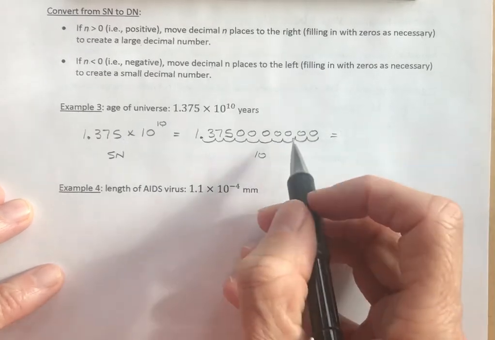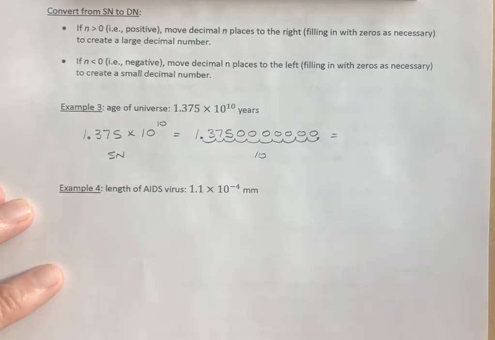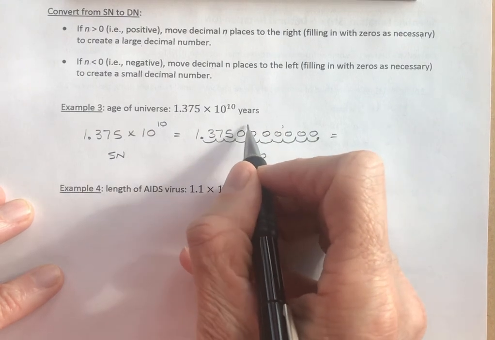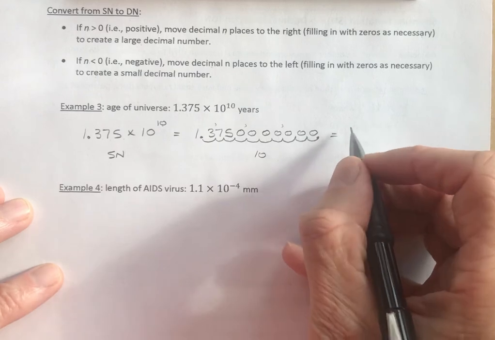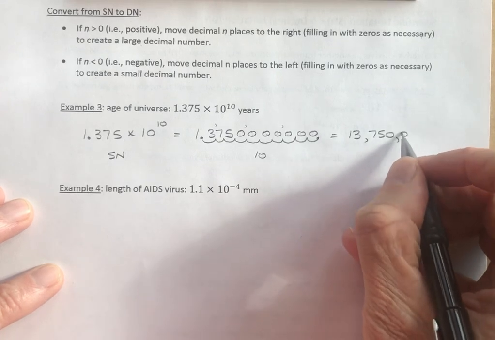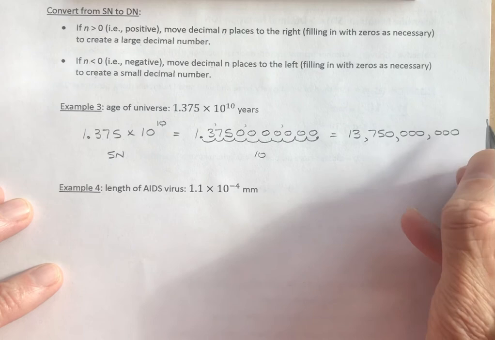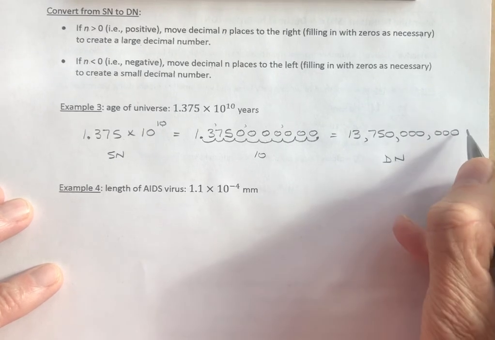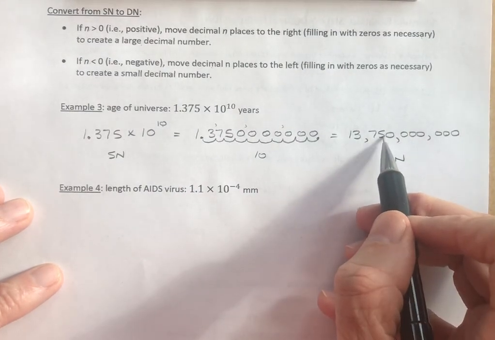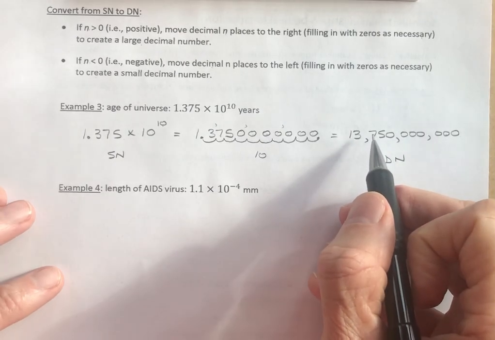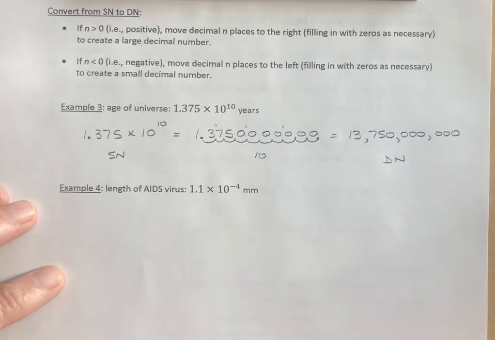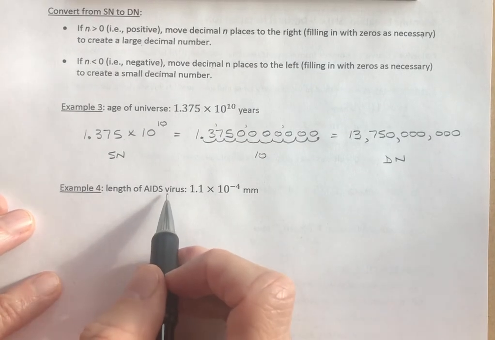And now the decimal is over here. I should probably put some commas in to help us read it better. So 1, 2, 3, put a comma there. 1, 2, 3, put a comma there. 1, 2, 3, put a comma there. So 13, comma, 750, comma, 0, 0, 0, comma, 0, 0, 0. And this is in decimal notation now. Again, we don't have to write the decimal, but it would go right there. Hundreds, thousands, millions, billions. So the universe is approximately 13 billion, 750 million years old.